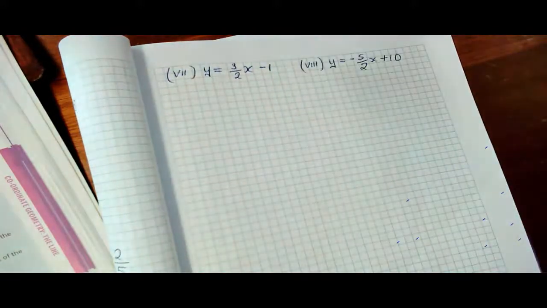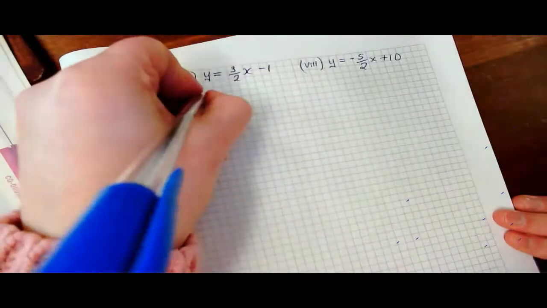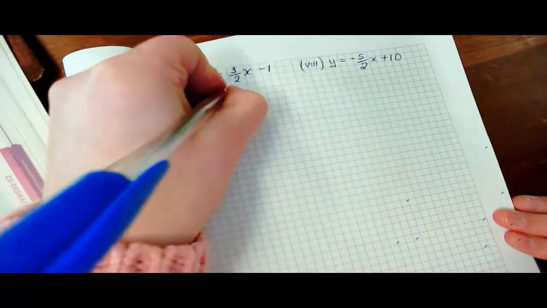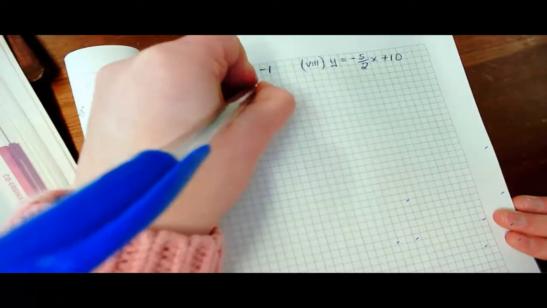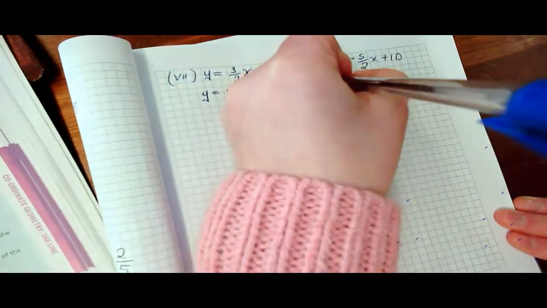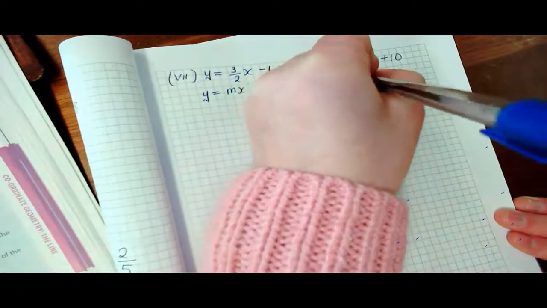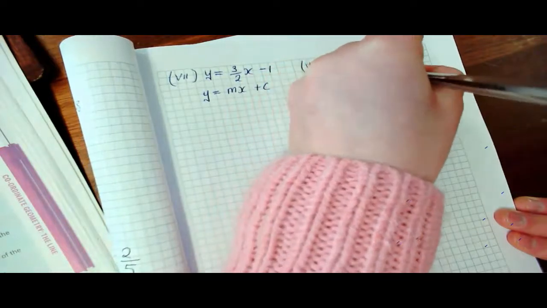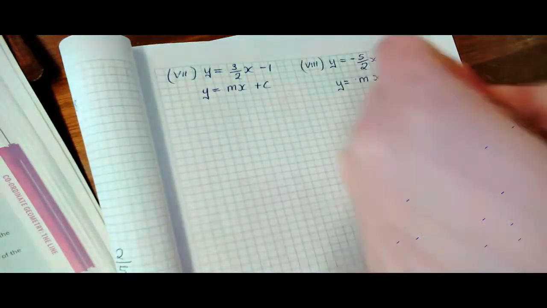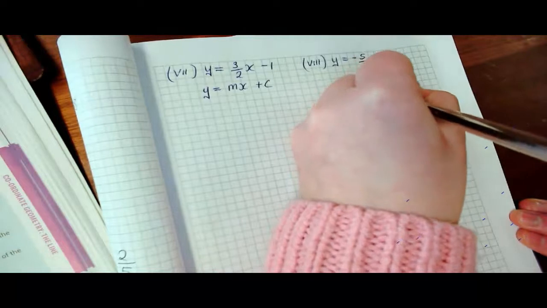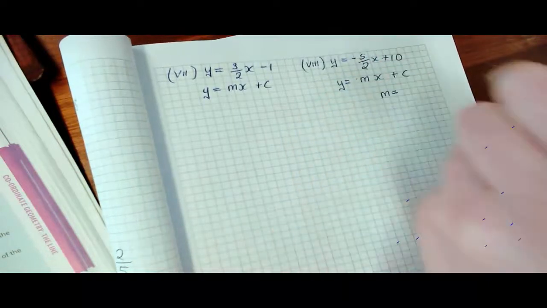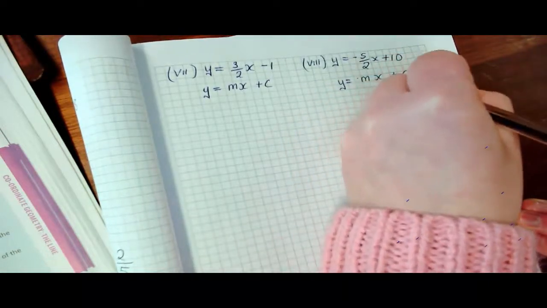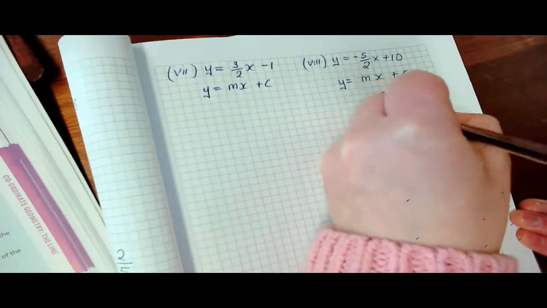Okay, so we know that the equation of a line is written y is equal to mx plus c, so we can write that under it. We know that m is equal to the slope, and we know that c is equal to the y-intercept.